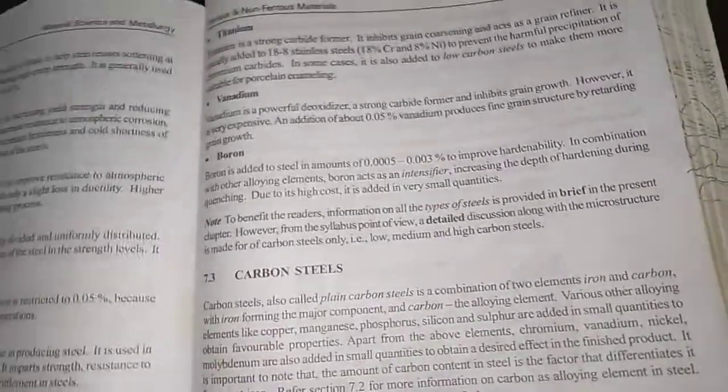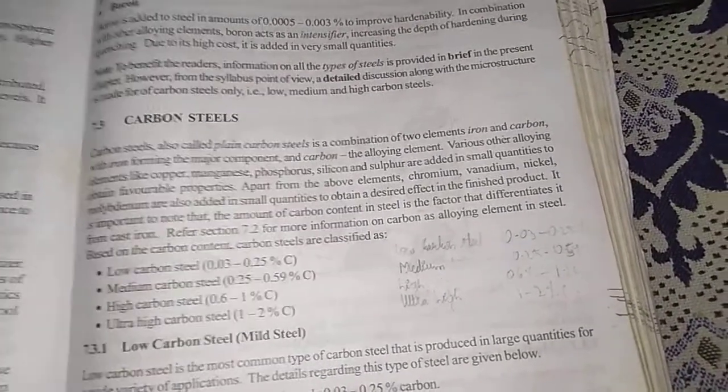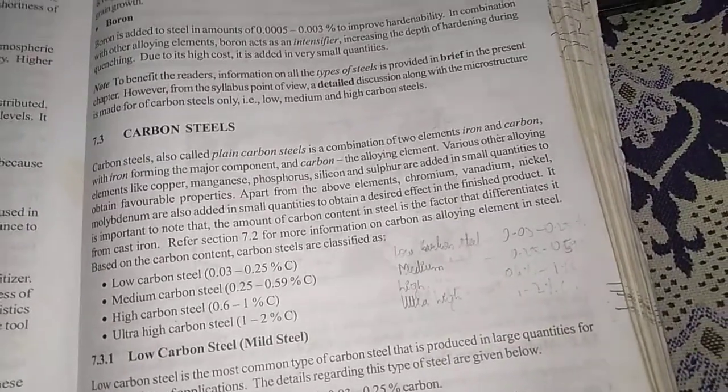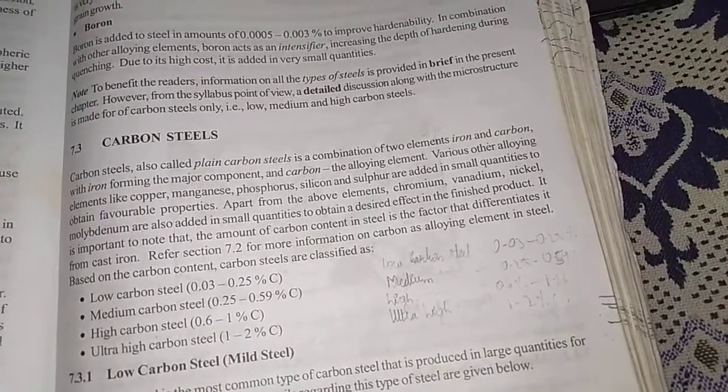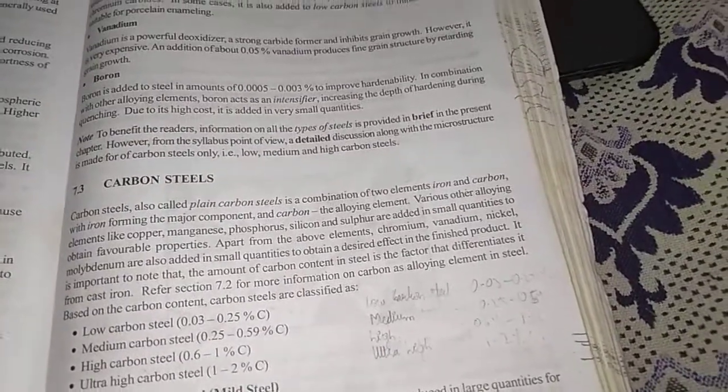Moving on, you have the types of carbon steels. Usually when I say carbon steels, it refers to plain carbon steels. That means steel, as you know, is a combination of iron and carbon. And steel which has carbon only up to 2% will be called steel. Beyond that, it will be called cast iron. So when I say plain carbon steel, it has iron in the maximum content, with carbon percentage within 2%.